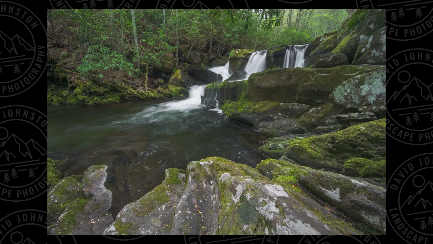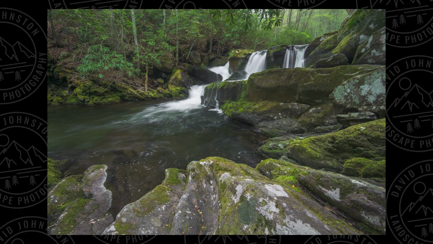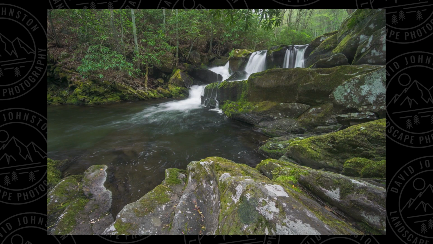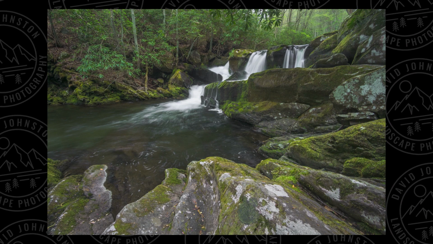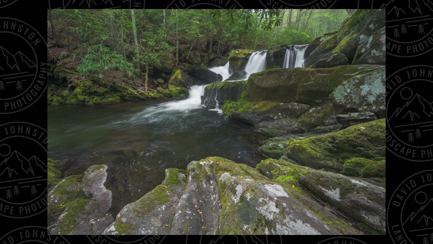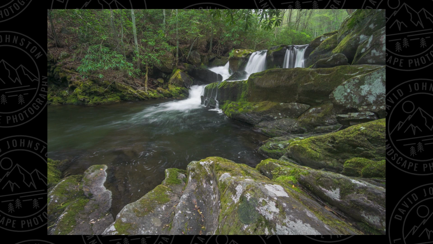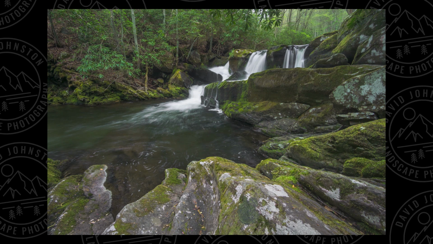Let's look at this photograph here that I have of a waterfall in Great Smoky Mountains National Park. It's a really cool waterfall. You can obviously see core principles of composition in its makeup of a nice foreground that's big, using a wide angle lens, and it kind of leads you to the waterfall. But why does it lead you to the waterfall?